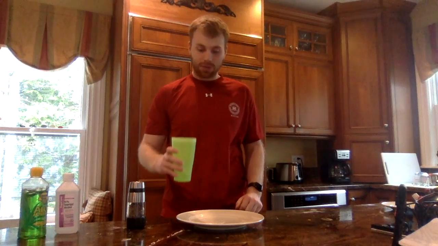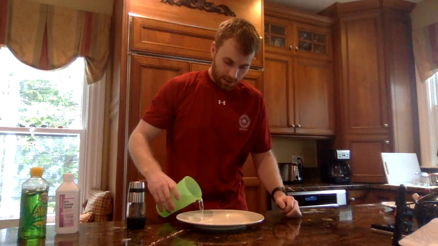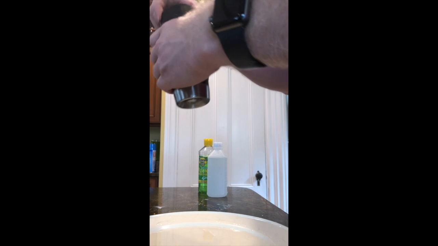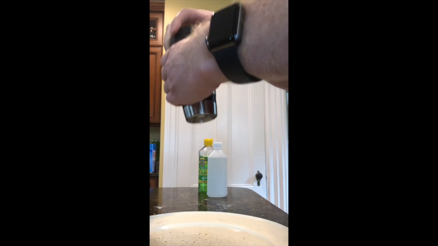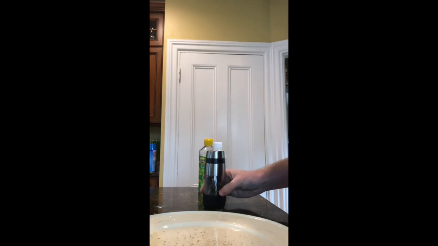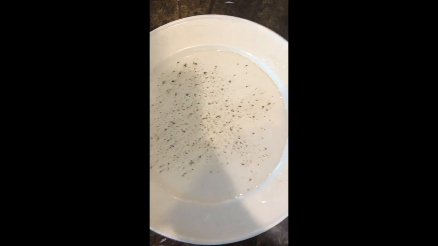To get us started today, we're going to be using this plate here. I have a cup of water that I'm just going to pour a little bit of water in. So here we go. Here's our plate with water in it. Now I'm going to add regular pepper that you can cook with. So I'm grinding in some of the pepper. As you can see, this is what it looks like on the actual plate.